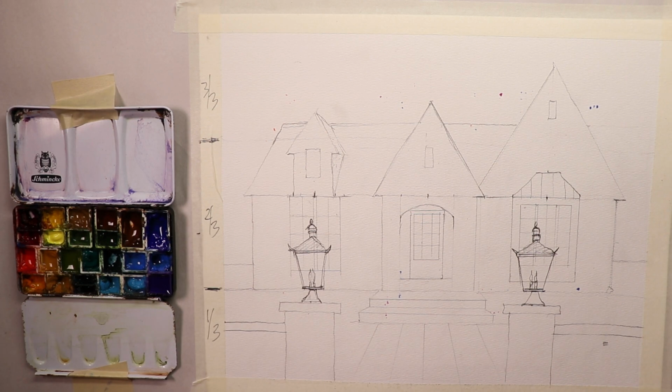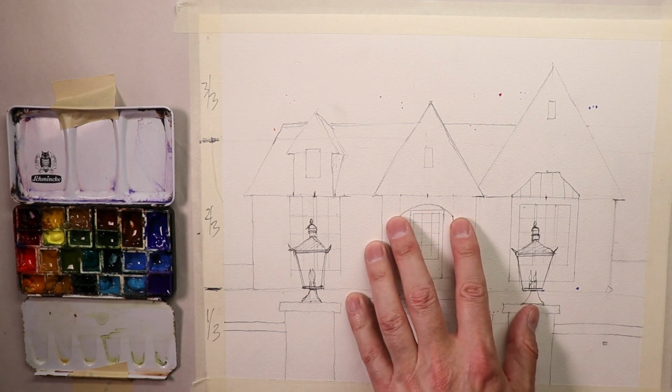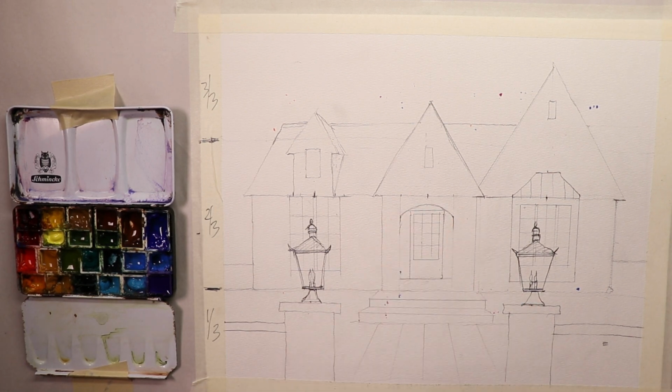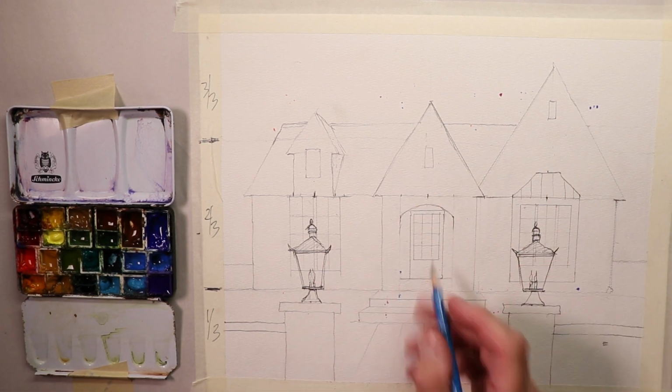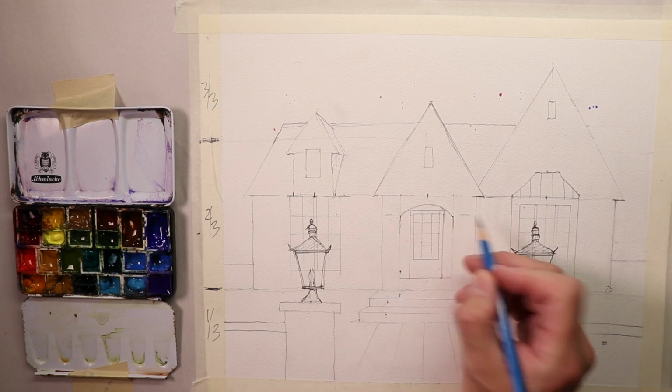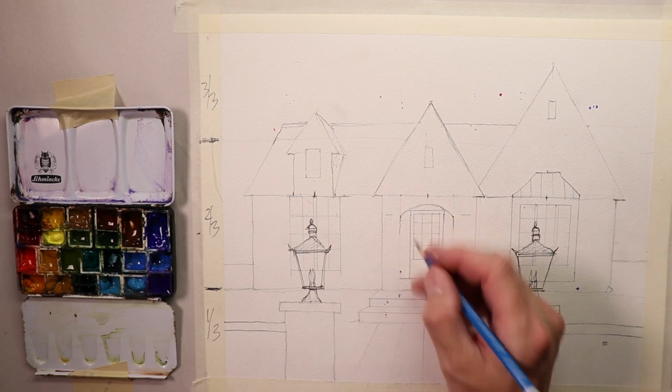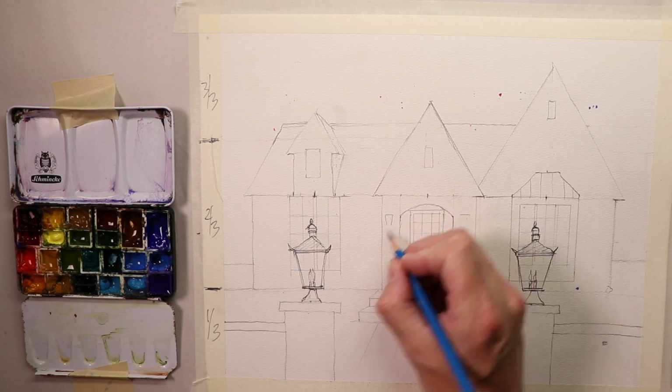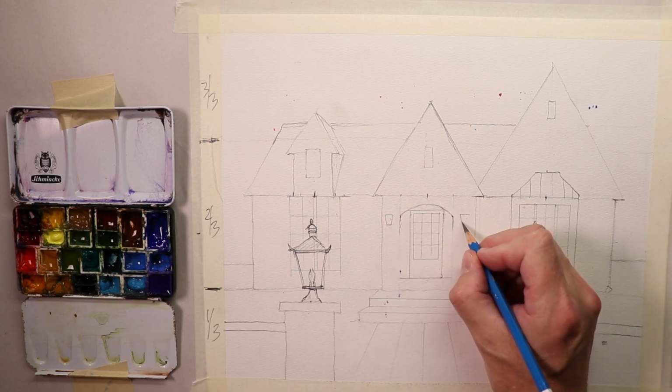Then what we're going to do is make a couple lamps on this side over here. I'm going to make another two lamps, and I'm going to match them to these. So let me just make an angle down there like that, an angle down there like this.